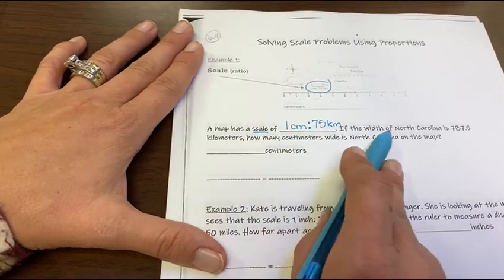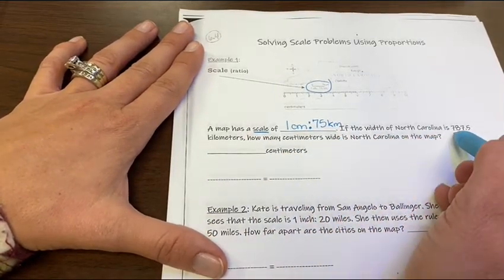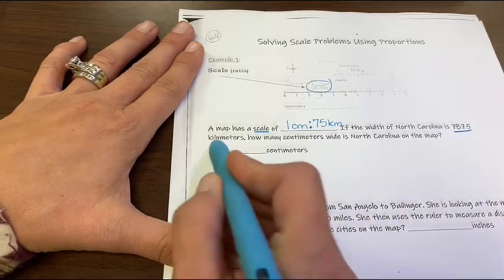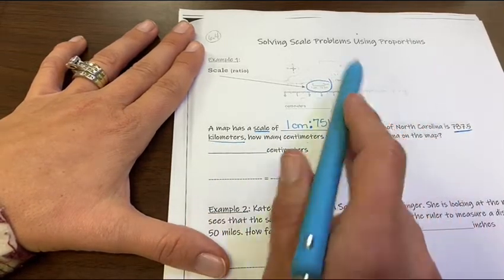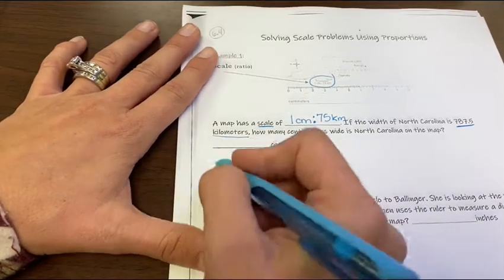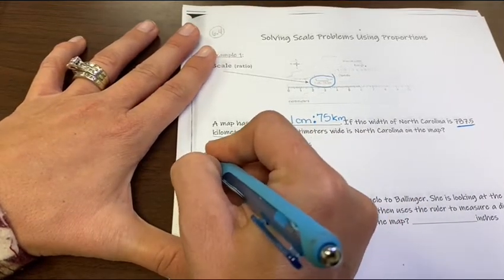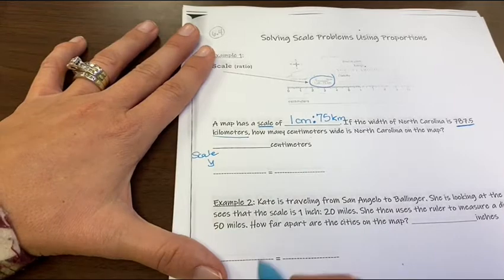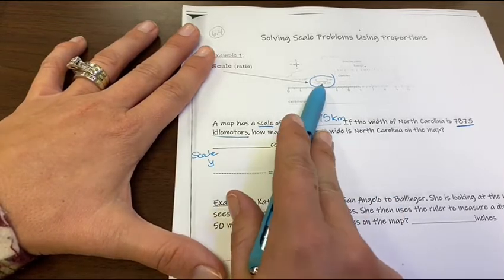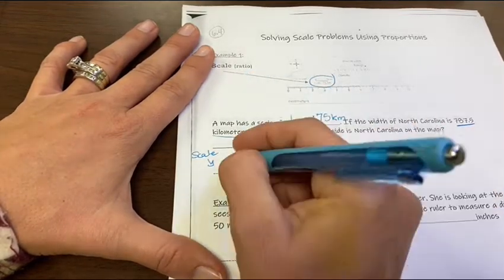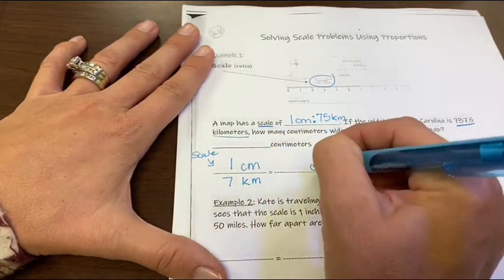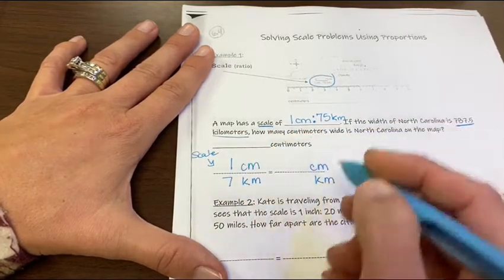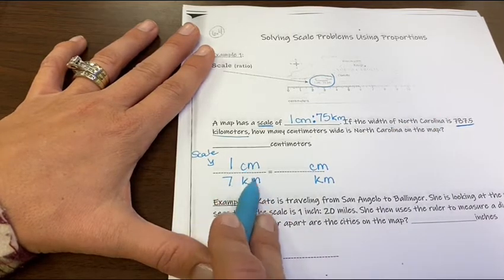So if the width of North Carolina is 787.5 kilometers, how many centimeters wide is North Carolina on the map? So right here, we're going to put our scale. Our scale is 1 centimeter to 75 kilometers. So we're going to set it up in a proportion like we've been doing for the last week. So we have centimeters over kilometers.